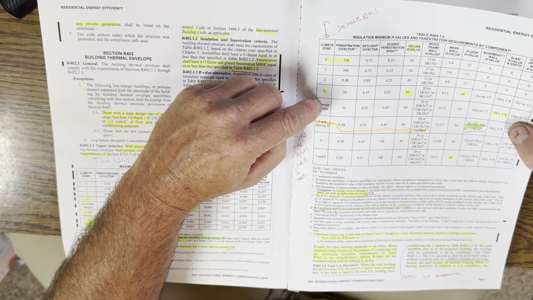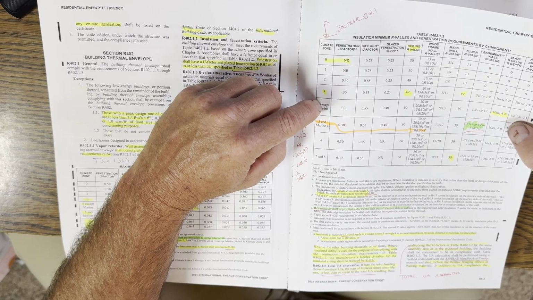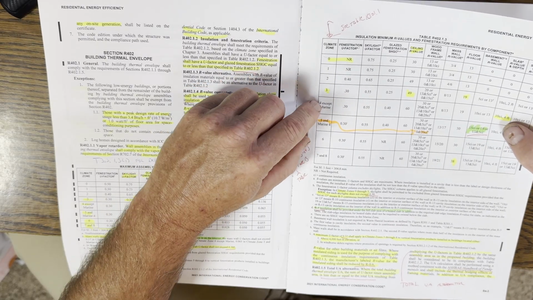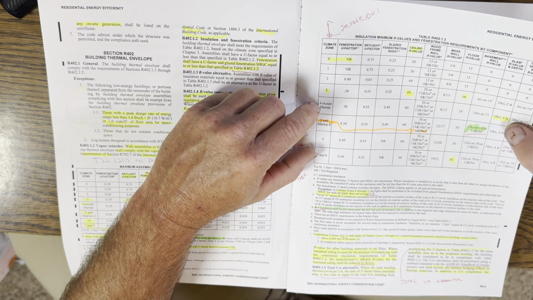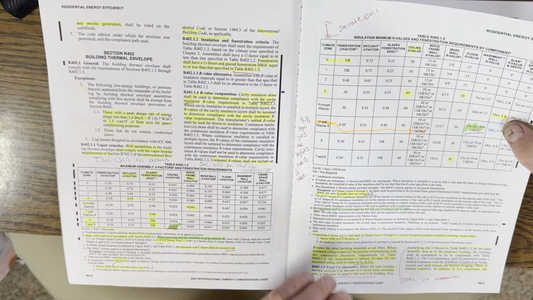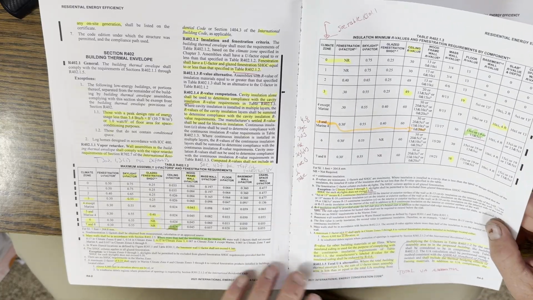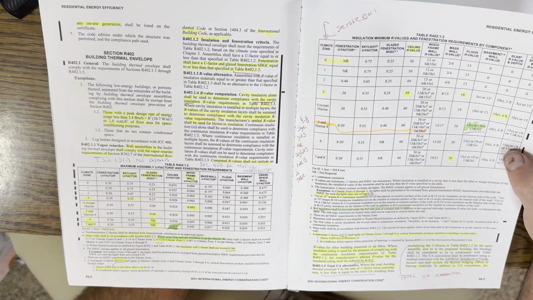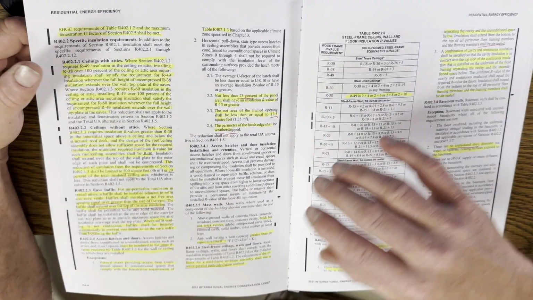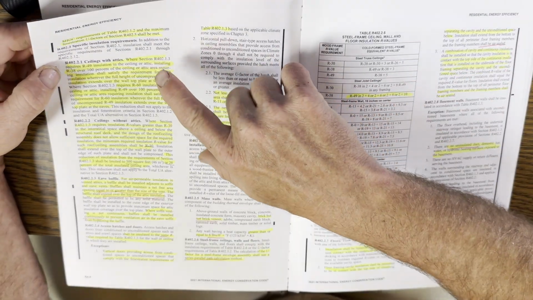I'd like to say it was A, climate zone 4, but I just can't remember. But the point was, you just got to kind of know. There's a section on slabs. We'll get to it, but there's a section on slabs that tells you specifically what you need to do for heated slabs. So let's keep on going.